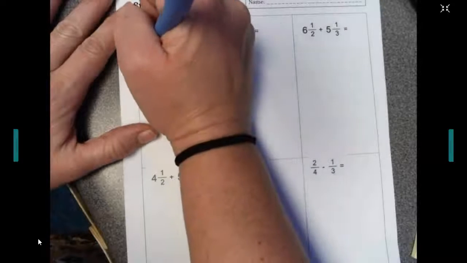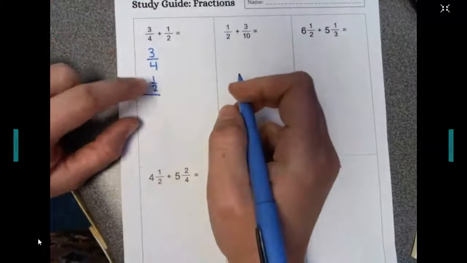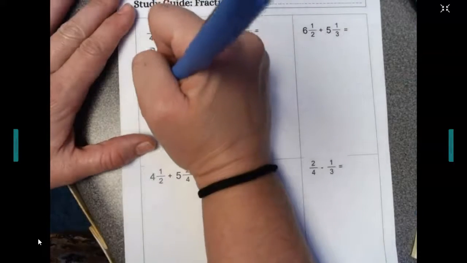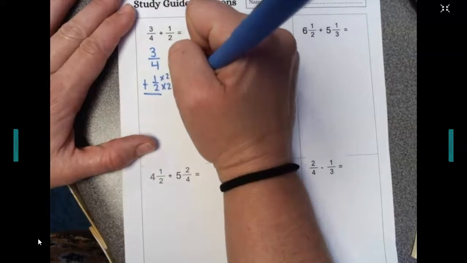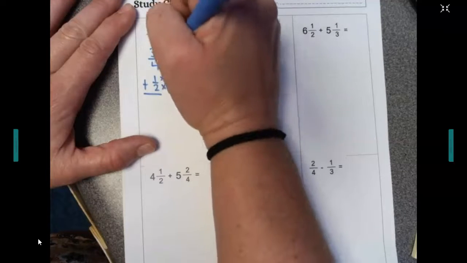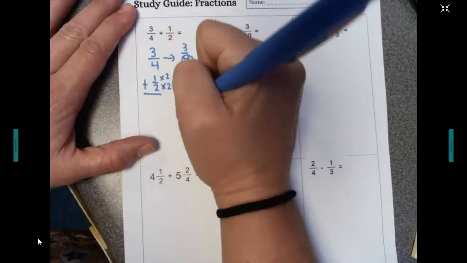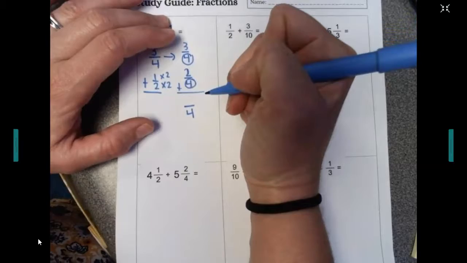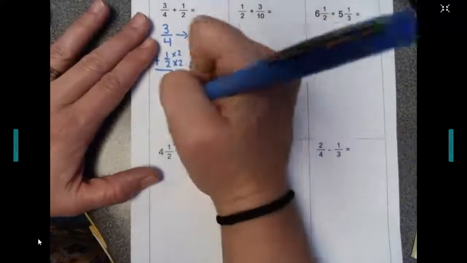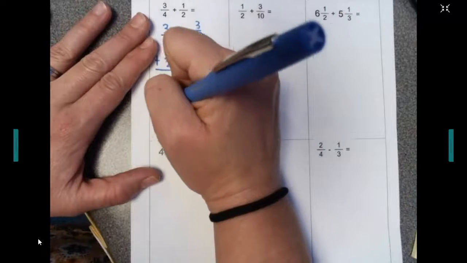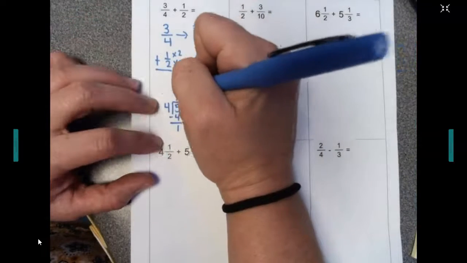So I'm going to rewrite this vertically. I can make my 2 into a 4 by multiplying by 2. And when I do that, I get 2 over 4. And this guy up here doesn't need a change, so I'm just going to transfer him over. Our denominator is 4, so we're going to put 4 on bottom. 3 plus 2 is 5. That is an improper fraction. We cannot leave it that way, so we get 5 divided by 4. We have 1 and 1/4.